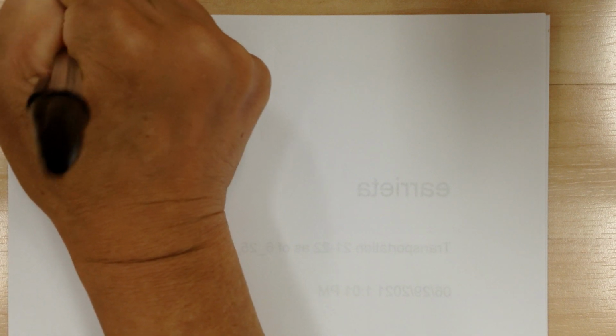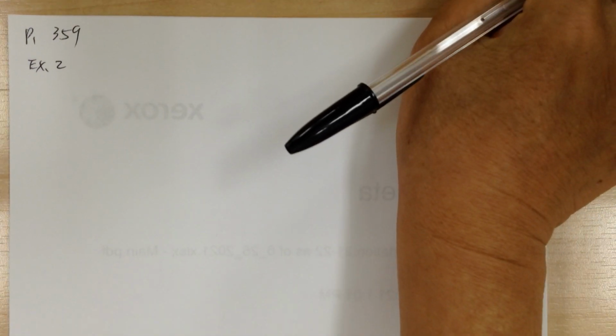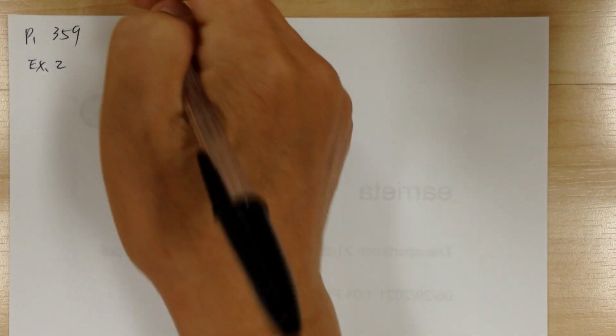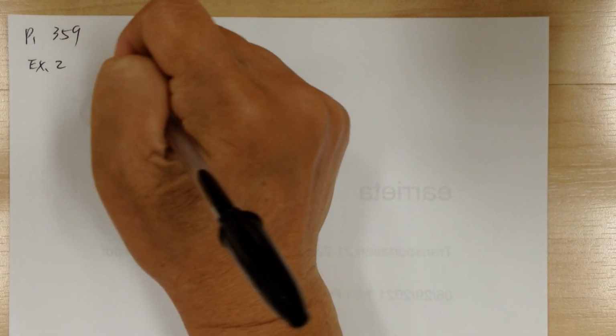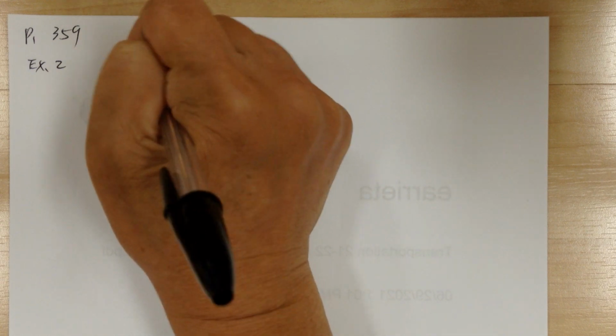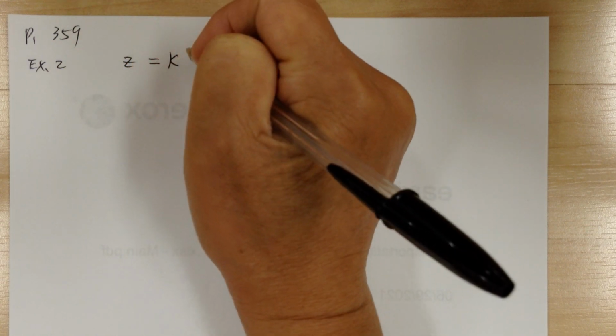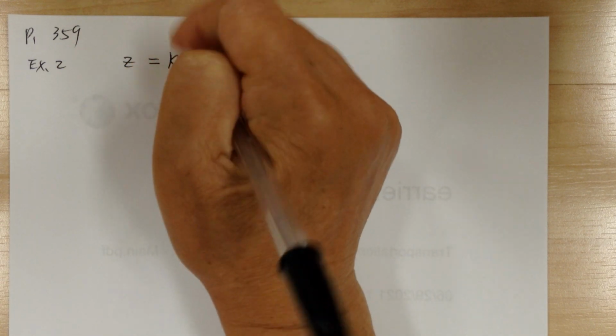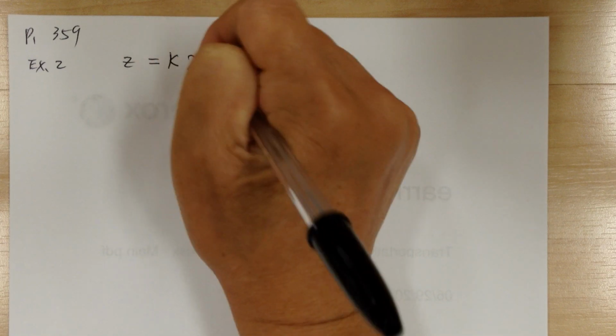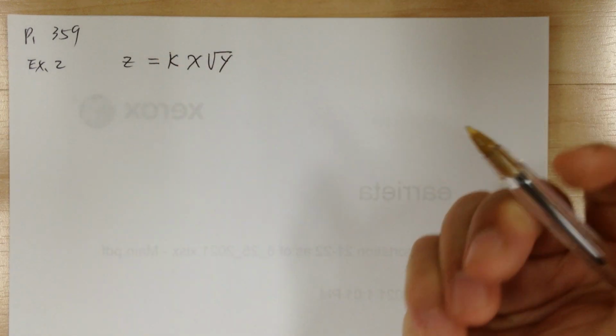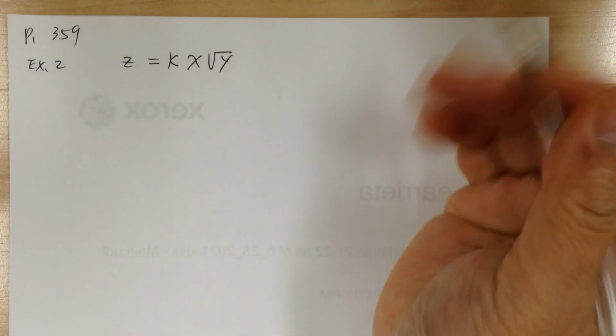Okay, let's go to example 2. It says if z, so you can write things down as you read. So z varies, which means equal to k times something, jointly as x and the square root of y. Again, jointly means you have more than one item. That's all it means.